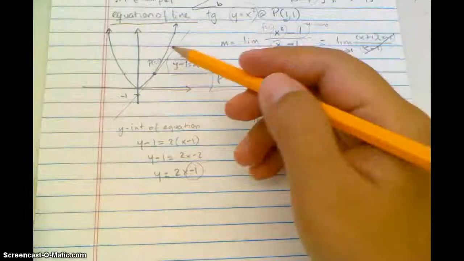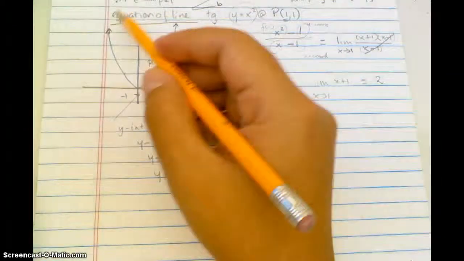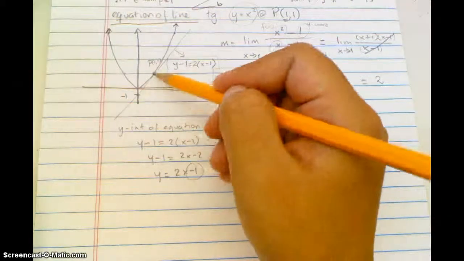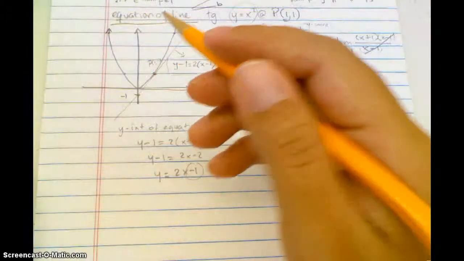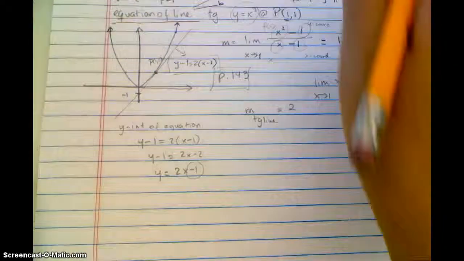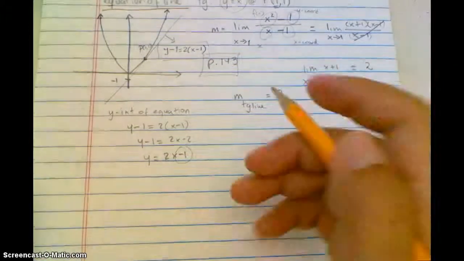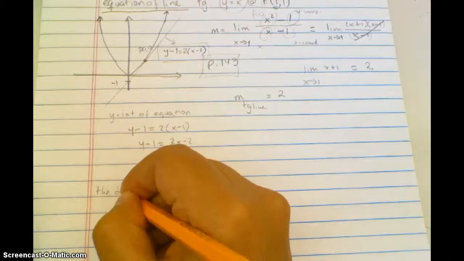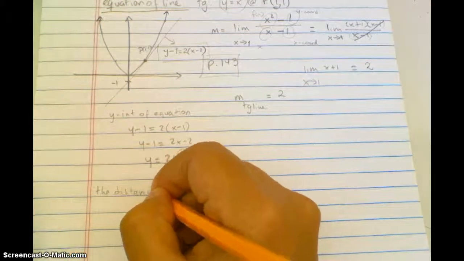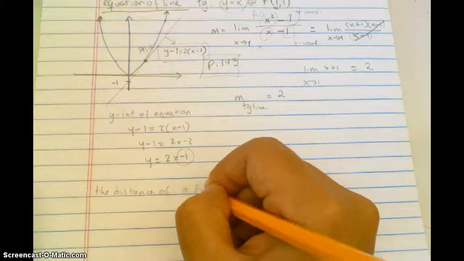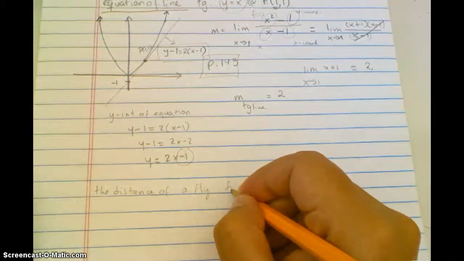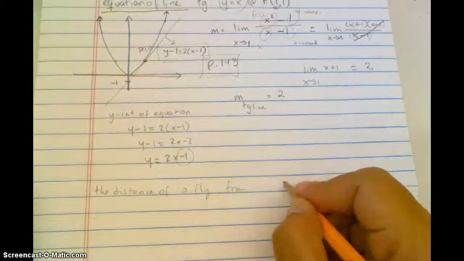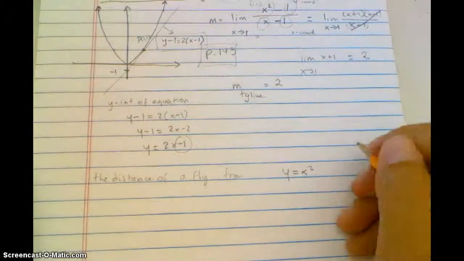Now, this is asking you for the equation of the tangent line to that. If I say this problem in the following context, then it's just going to be the same thing. I could ask you, the distance of a fly from a cupcake is given by the equation y equals x squared.